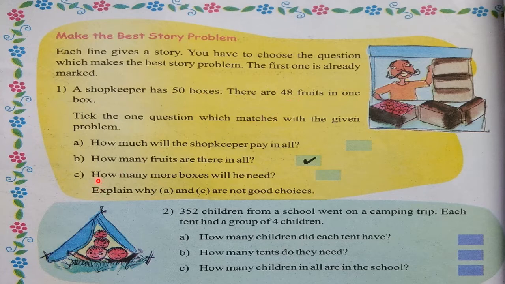Yes. Next, third line, let's just read it. How many more boxes will he need? He actually doesn't need any more boxes. Okay. So this second option will be the correct one. Understand, children? It is the best choice to frame this question. For example, we'll read it with the answer. A shopkeeper has 50 boxes. There are 48 fruits in one box. How many fruits are there in all? Yes. So this way we will be forming a particular question. Understand, children?